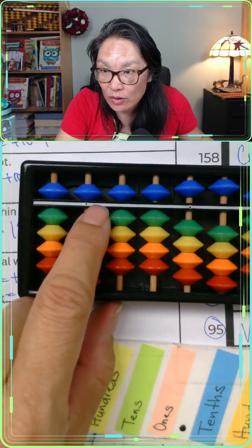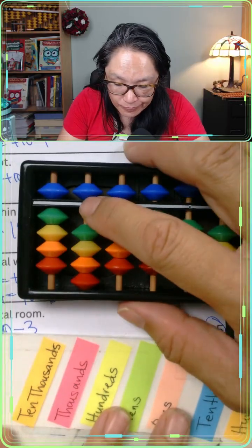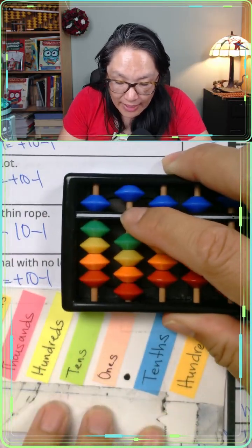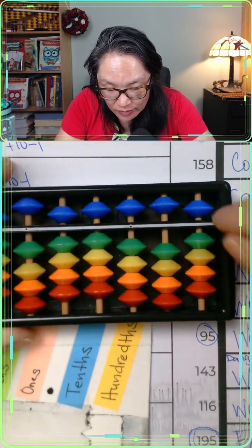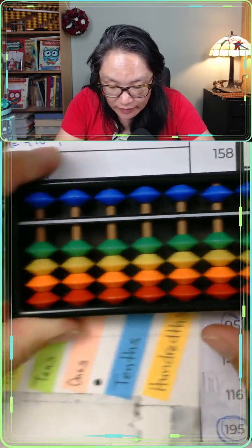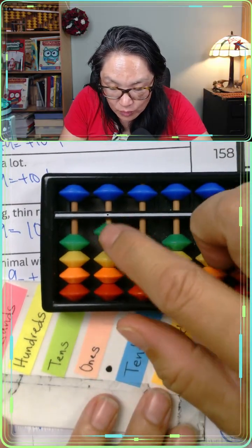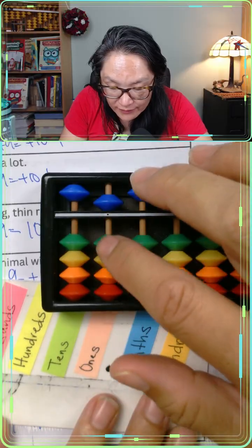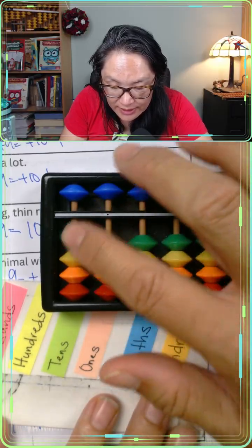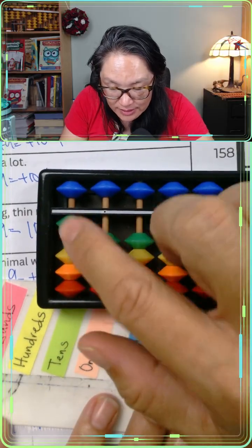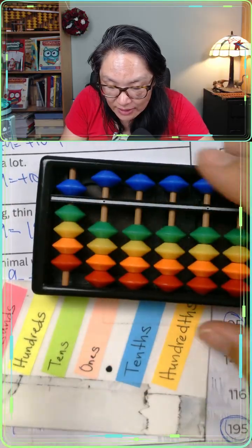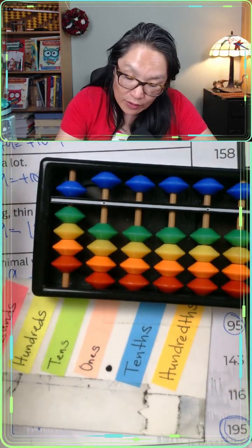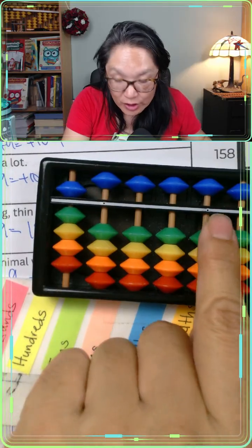If you choose this one over here, Pokemon, I choose you. Then you can have ones and tens, right? And then all of this would be your decimal. You can have a really small decimal over here. So if we have our ones, 1, 2, 3, 4, 5, 6, 7, 8, 9, and then 10. And then we can count by tens. 10, 20, 30, 40, 50, 60, 70, 80, 90, and then 100.